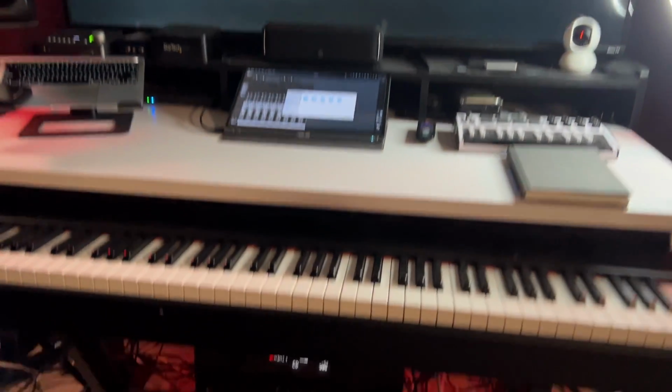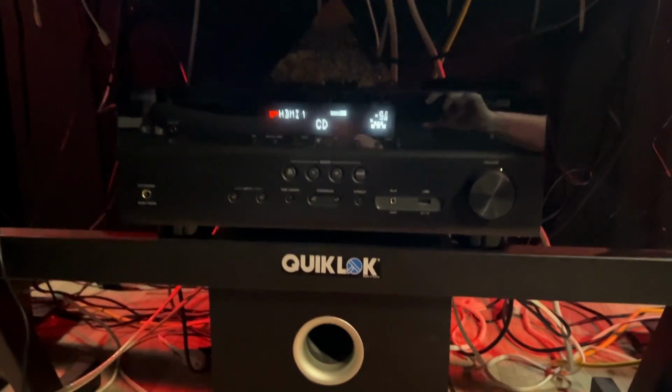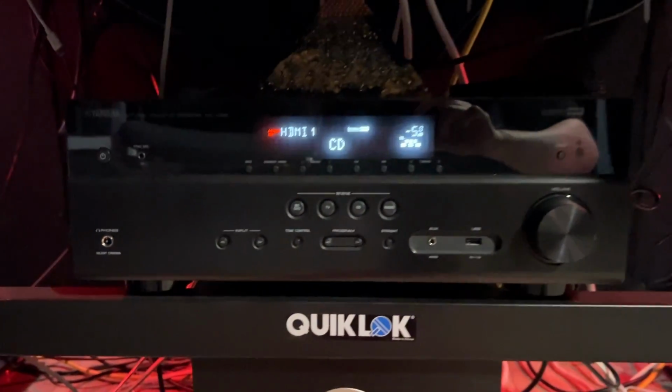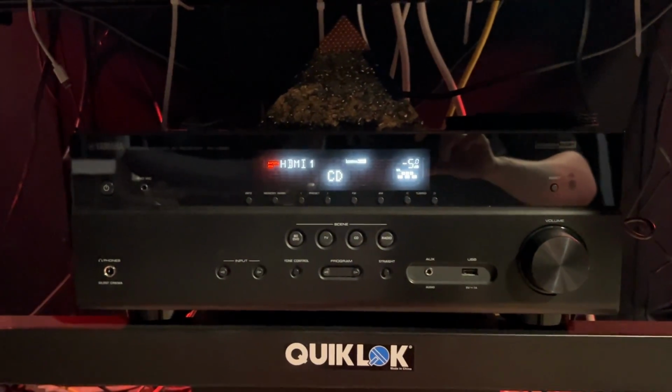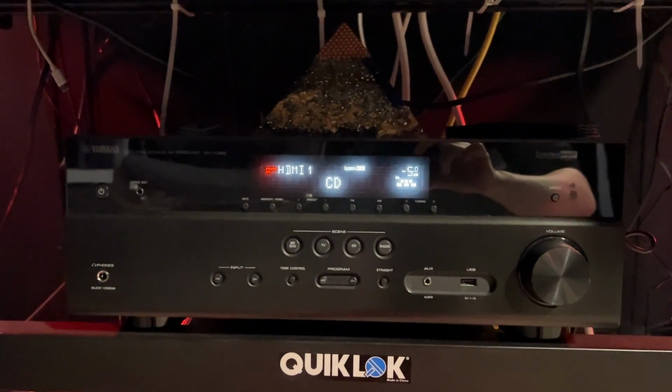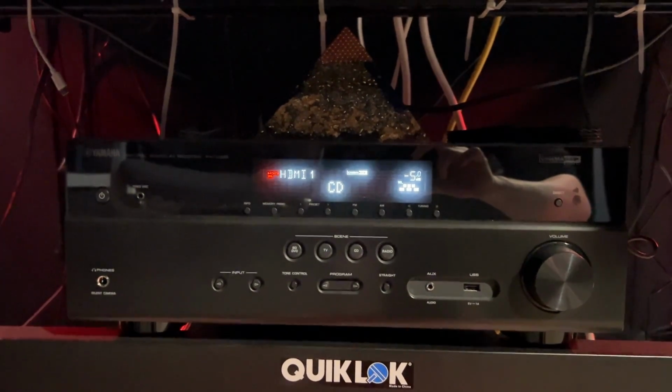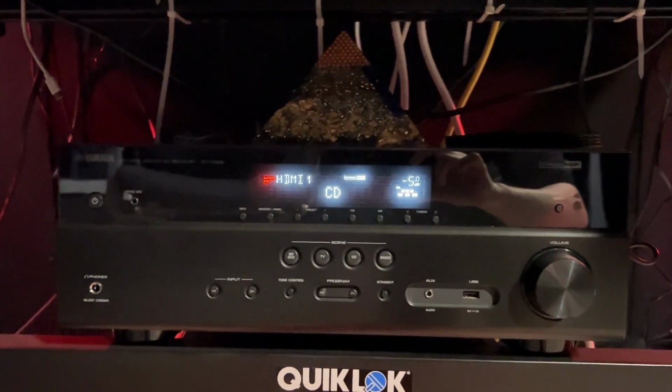Now we're going to go into the live cam, and I'm going to show you what it looks like from my perspective. All right, so now we are moving down to the actual audiovisual receiver. This is the one that I'm using. It's a 5.1 surround sound Yamaha home theater system.